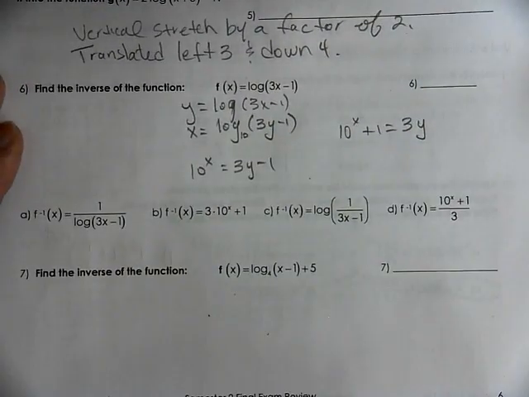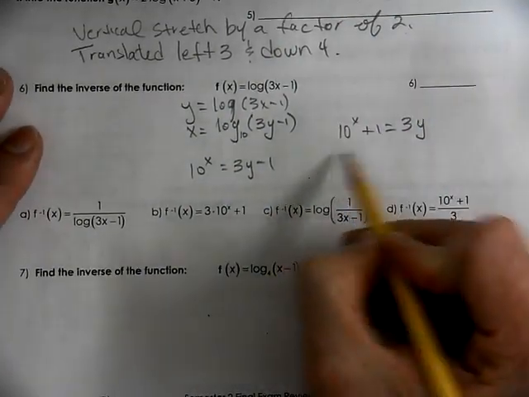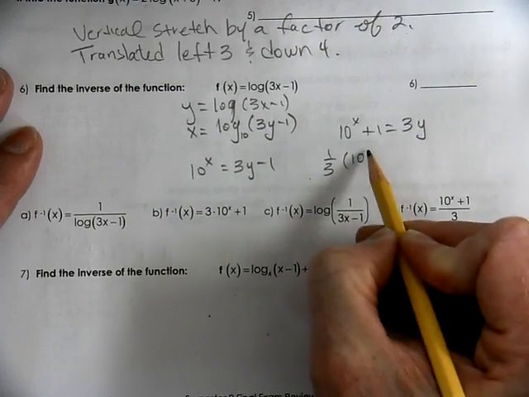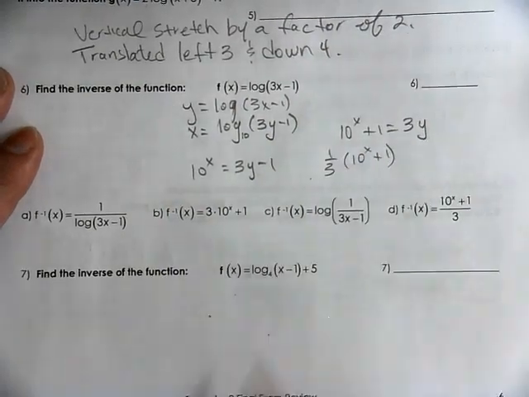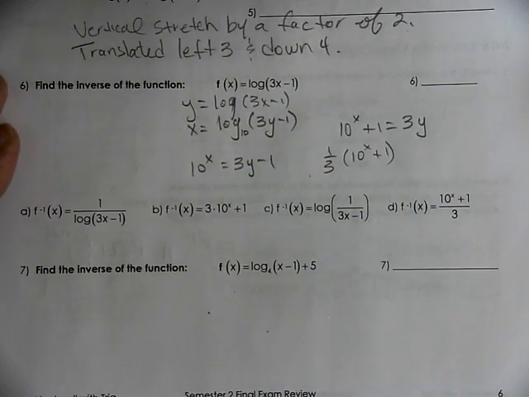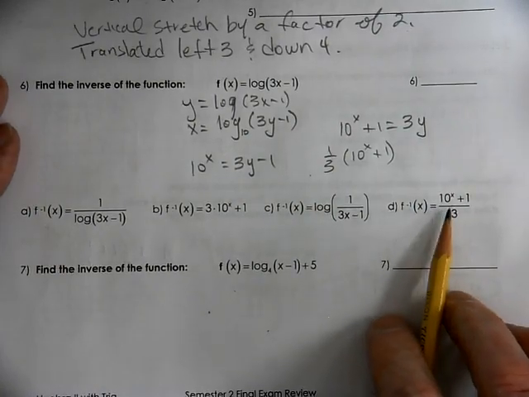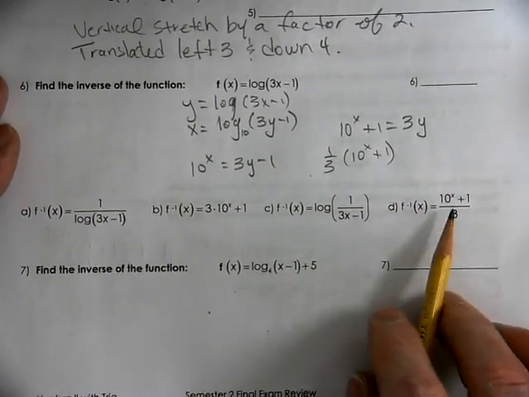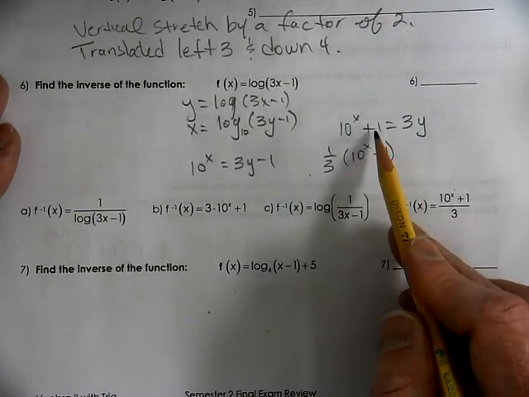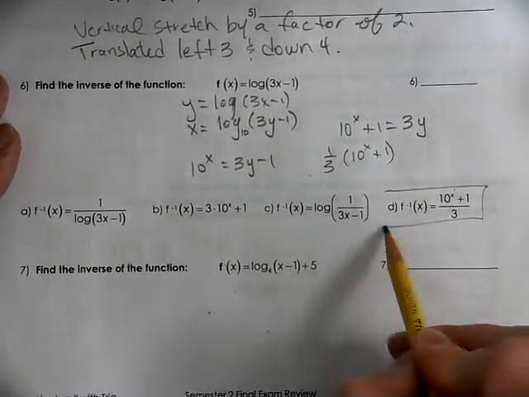And then we're going to divide by 3, or I would like to think about it as multiply by 1/3. So I guess in terms of what they're doing, it would be right here. It would be that 10 to the x power plus 1 divided by 3.